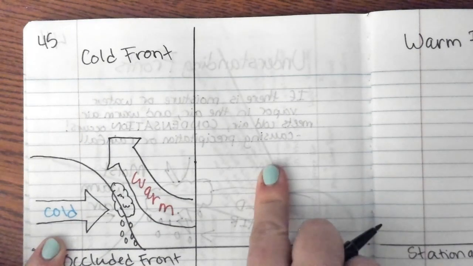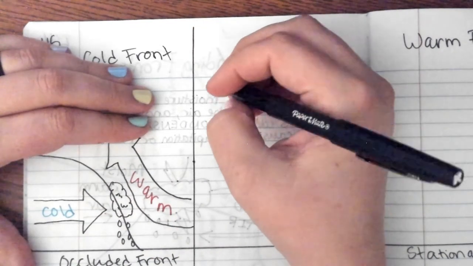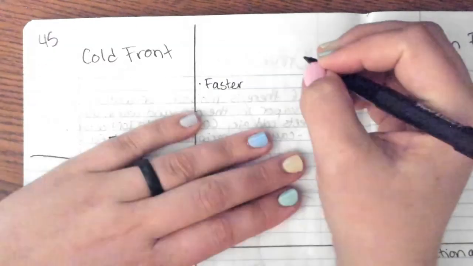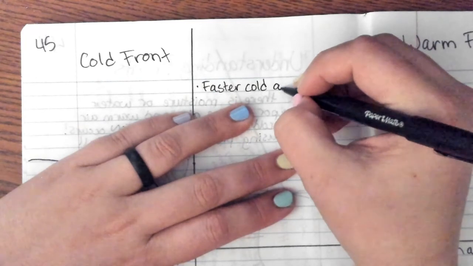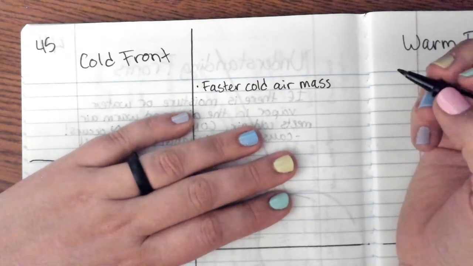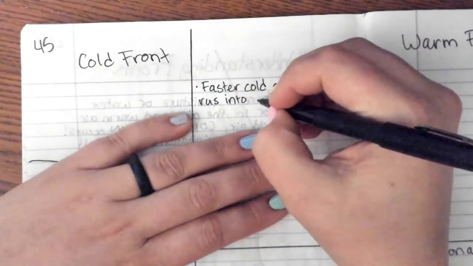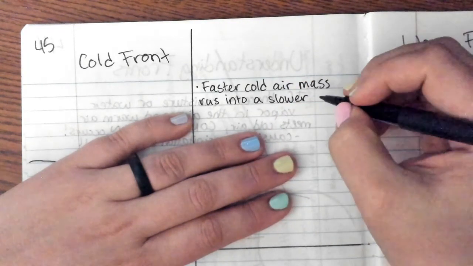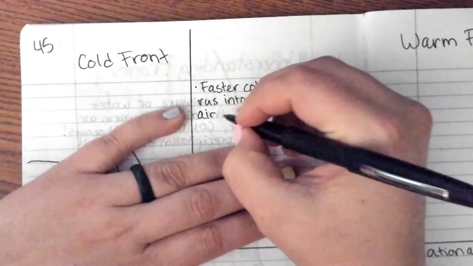Going over here to my notes, I need to write some information about cold fronts. Okay. First thing to know is that they are faster. A faster cold air mass runs into a slower warm air mass.